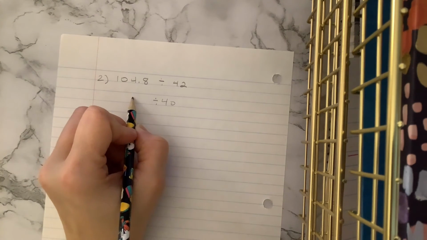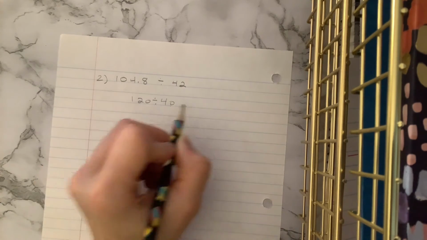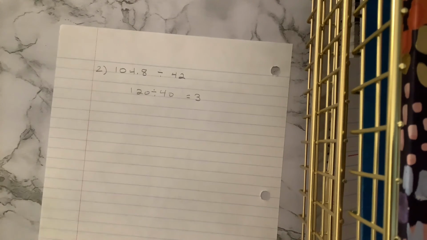You could go one of 2 ways. You could go to 80, you could go to 120. Either of those would work. 120 is slightly closer, but not by much. So we get an estimate of about maybe 2 or 3. Either one of those would have been acceptable, reasonable estimates.